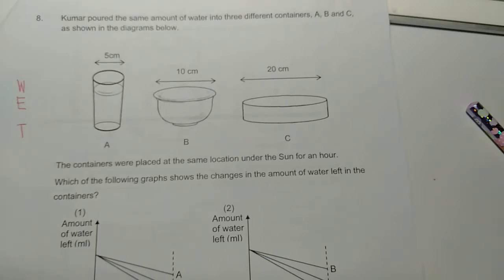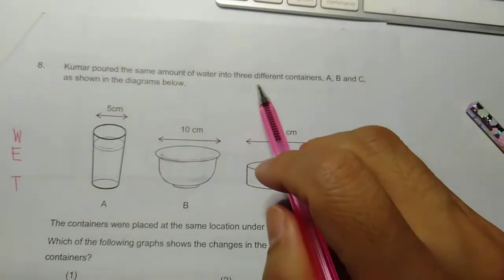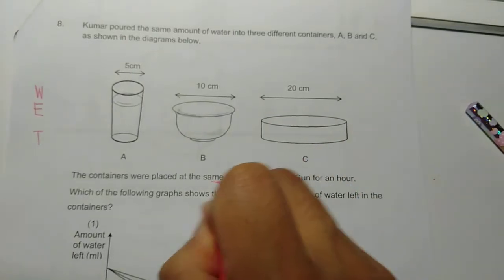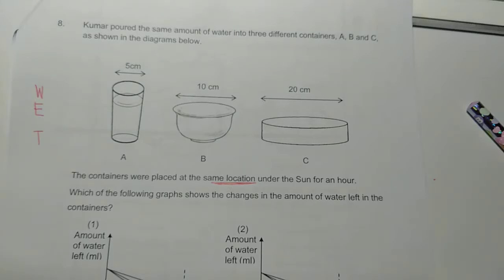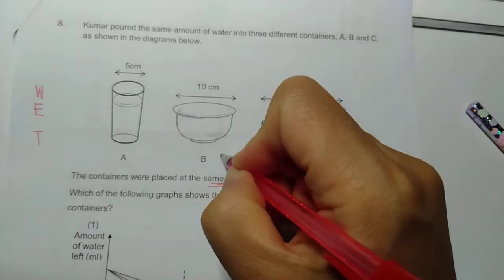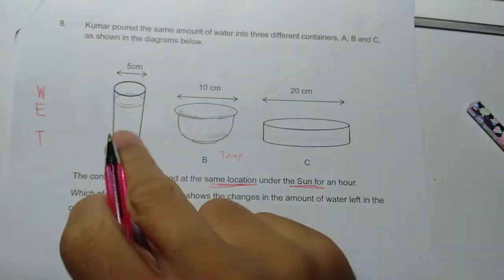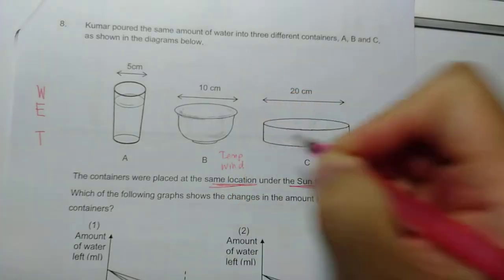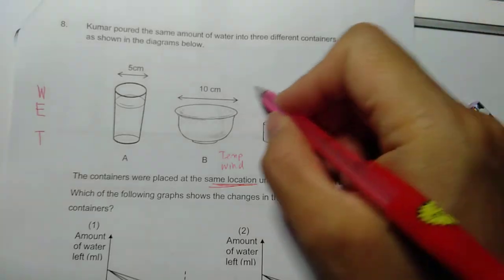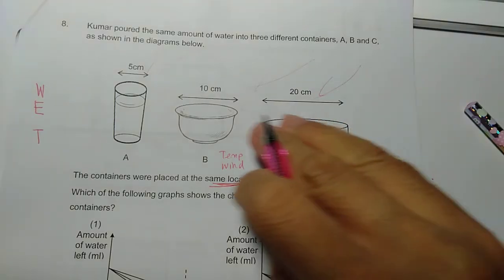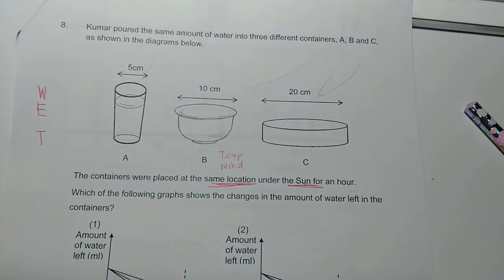Question 8. Kumar poured the same amount of water into 3 different containers, A, B, C, as shown here. And they were placed in the same location. Remember in the beginning we talked about location? Location is for you to infer some important information. What information? Same location under the sun, right? Same location means the temperature is the same for all the water in these 3 containers. It means the wind condition is the same. If it's windy, the wind will blow over all 3 containers. If it's hot here under the sun, it is the same degree of hotness for all these 3 containers.